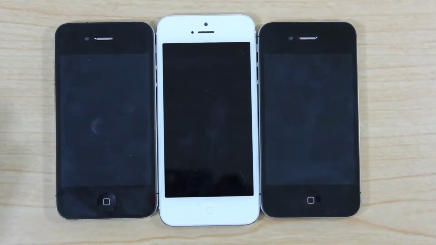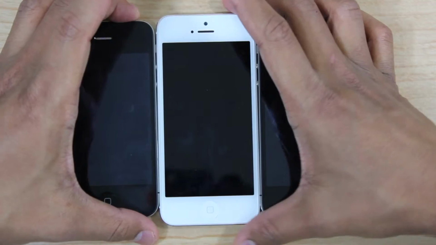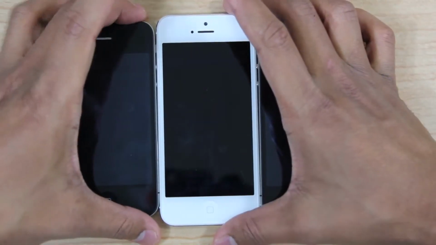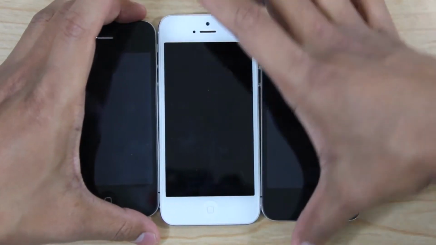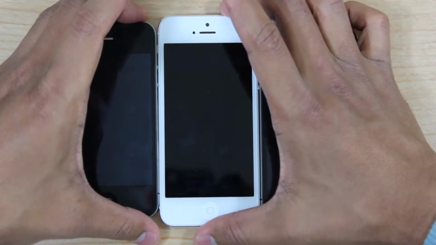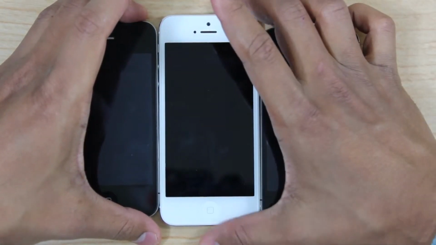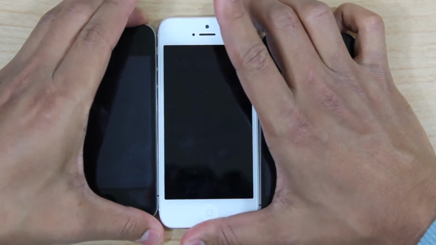So the very first test is going to be a boot up test. We're gonna try to see which of these phones boots up fastest. I'm gonna use my fingers to the best I can to press them at the same time. And I'm looking at a clock. 3, 2, 1, go.